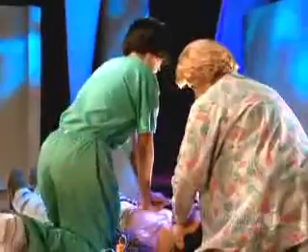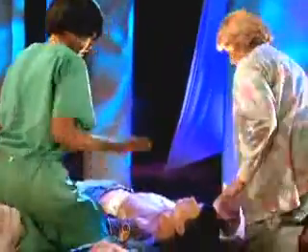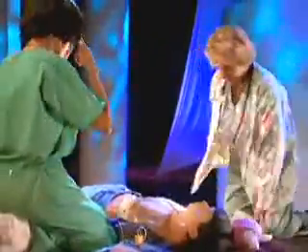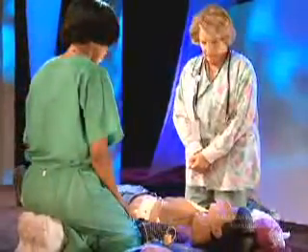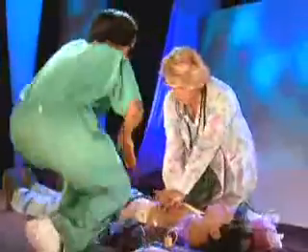Begin CPR. After 5 cycles of 30 compressions and 2 ventilations, pause for the AED to analyze. Analyzing heart rhythm. If indicated, press the shock button and switch rescuer roles. No shock advised. Begin CPR.